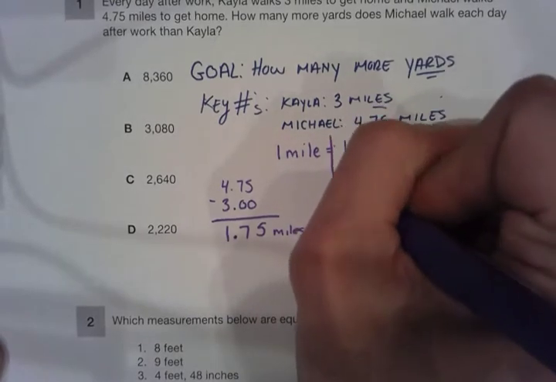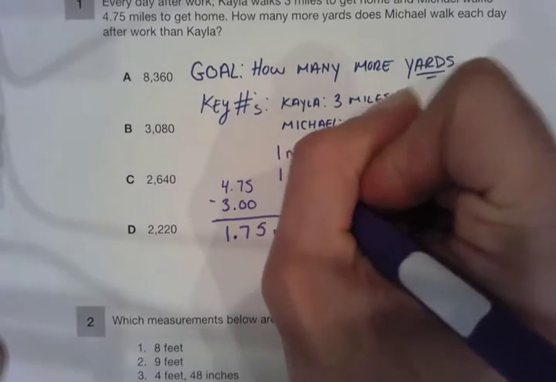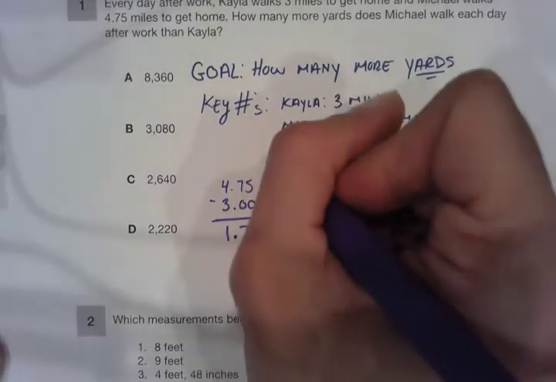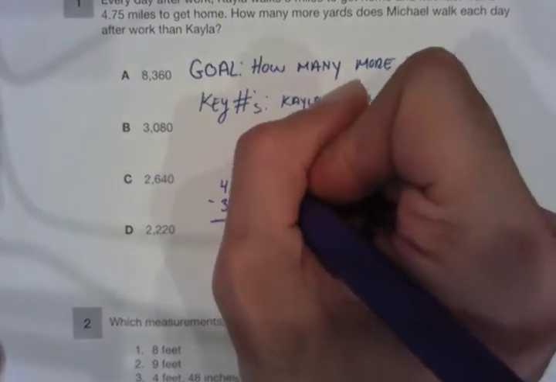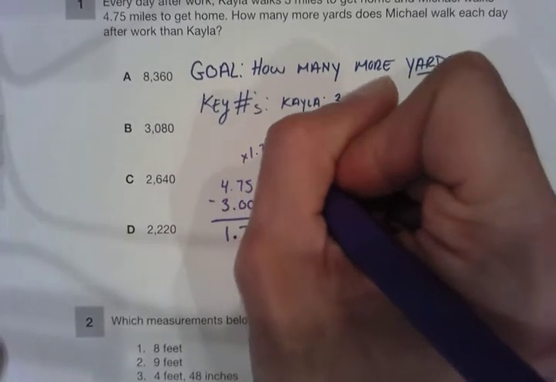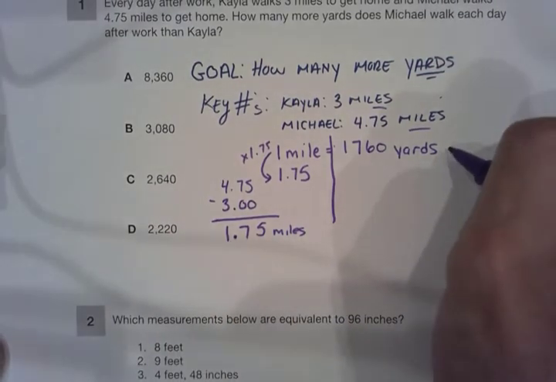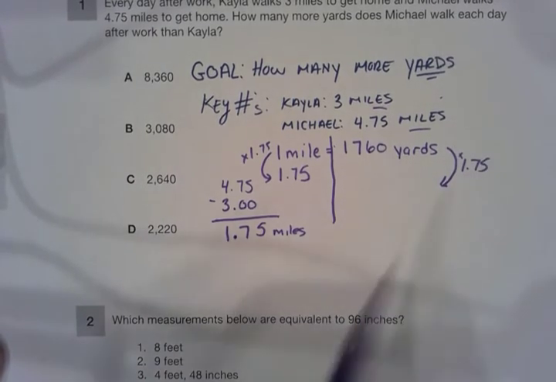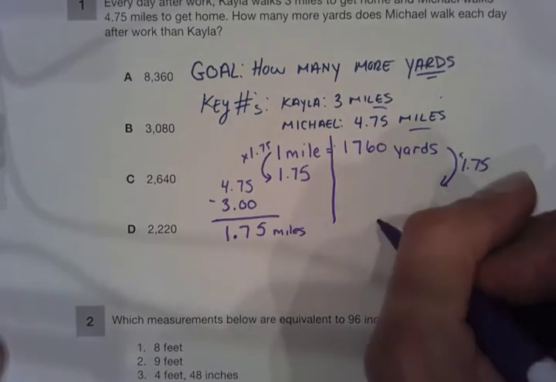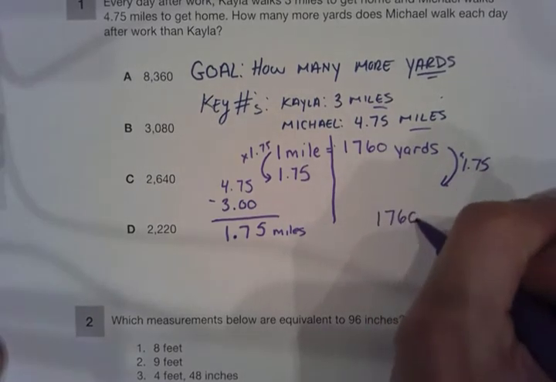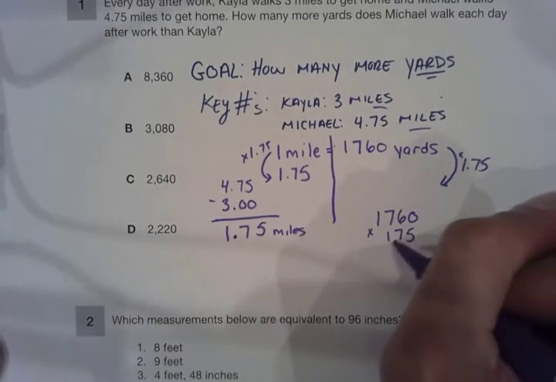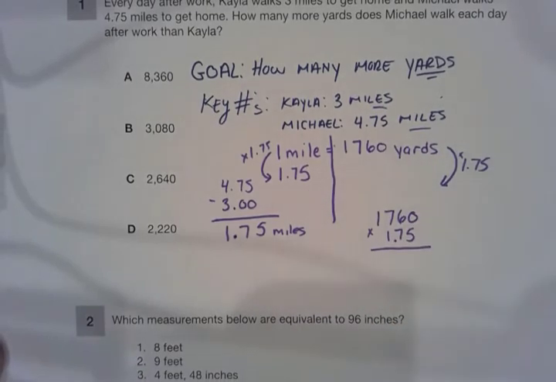So let's create a ratio table. To get from 1 to 1.75, I know I just need to multiply by 1.75. And what you do to one side, you do to the other. So I'm going to multiply 1,760 by 1.75. So let's get to work.